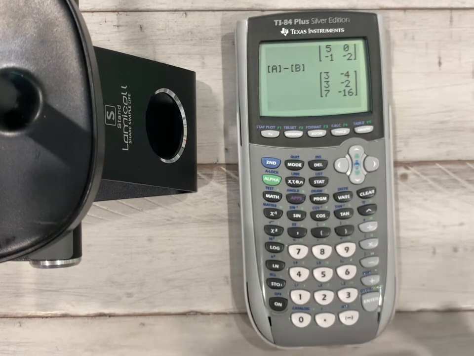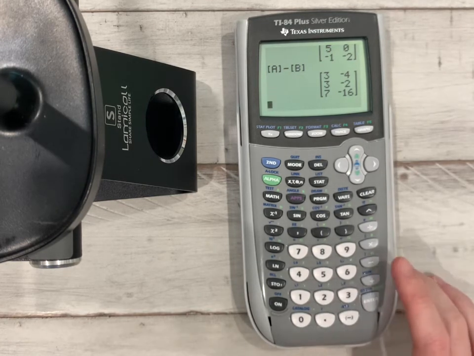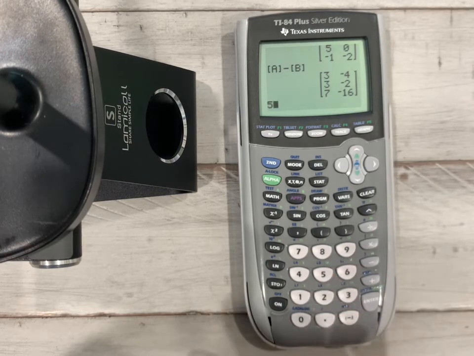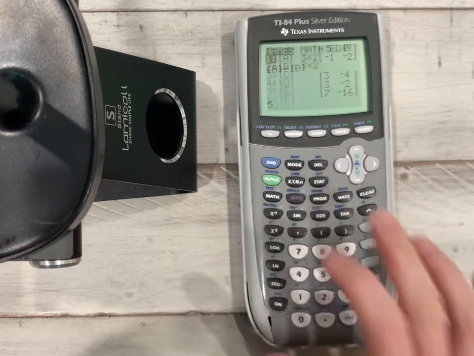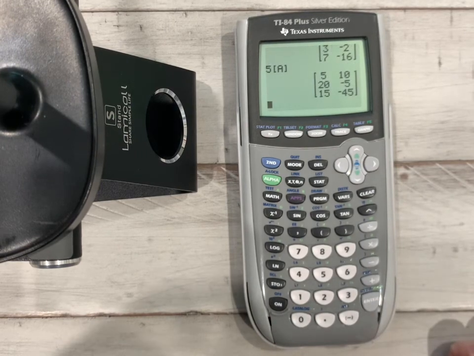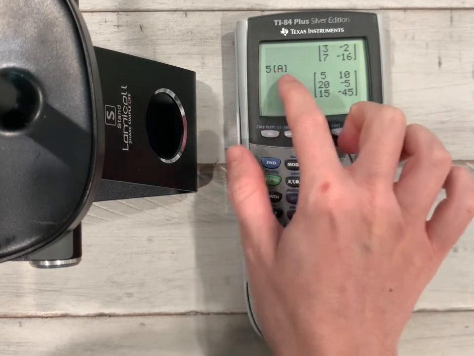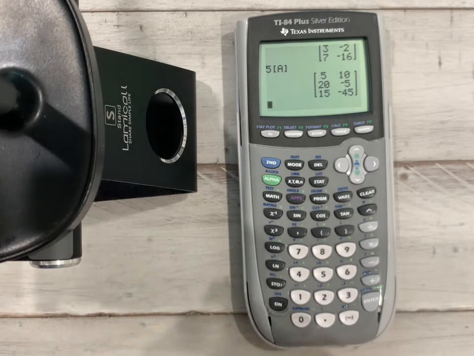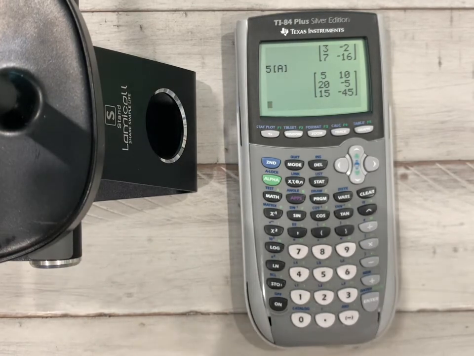And finally, to multiply by a scalar, you literally do it like we wrote it. So I had 5 times my matrix A. So 5, and then I'll call my matrix A. And I get that matrix. So you can literally just do 5 and then A. You don't have to do multiply or anything. Just do 5A. Okay. So whenever you do this, use that matrix menu, and remember, I know it's annoying, but you do have to come out of the matrix menu each time you want to input a new matrix.